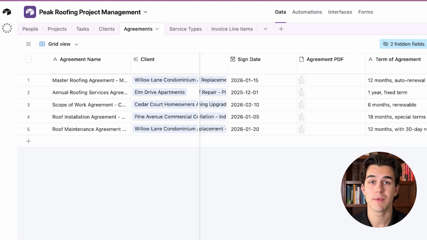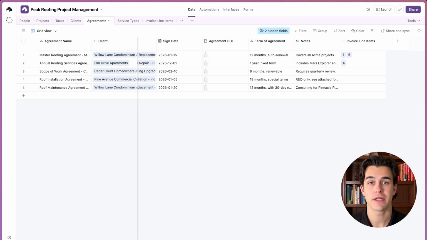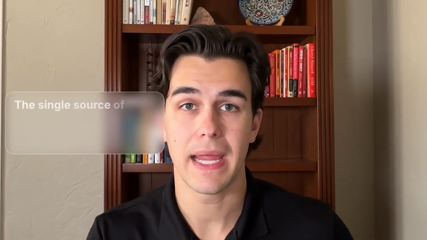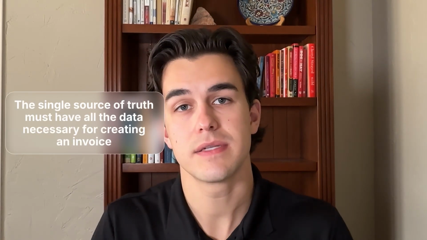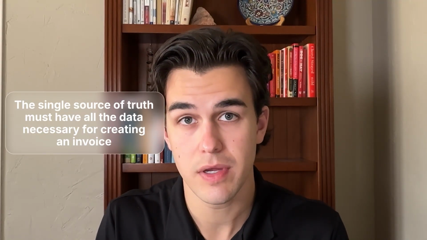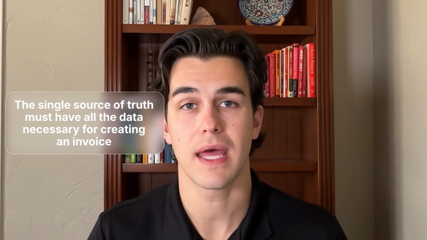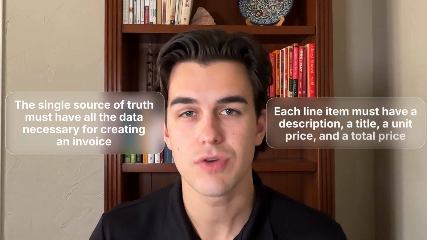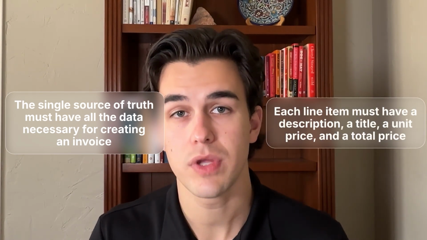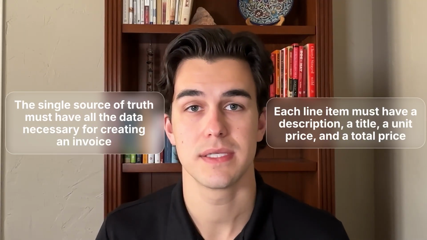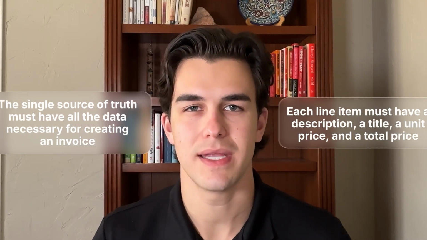In this example, I'm going to use Airtable as our single source of truth and Peak Roofing as our test company. The main thing that you need to keep in mind is to make sure that the single source of truth has all of the data necessary for an invoice. And what I mean by that is each line item, a description, a title, a unit price, a total price. These are all things that will come into play in just a second. So Airtable is our database.